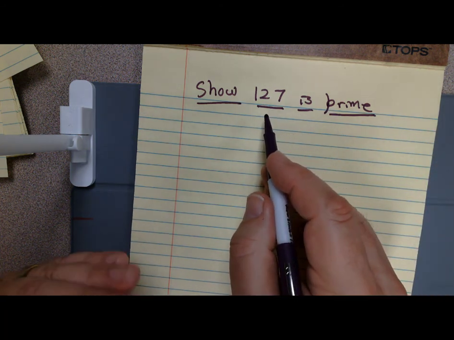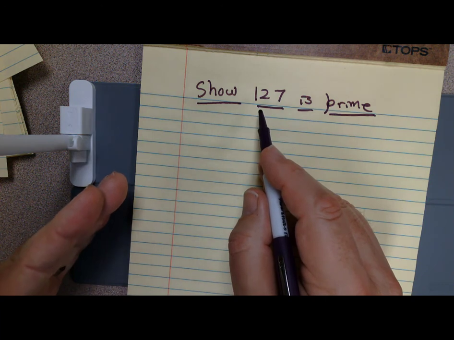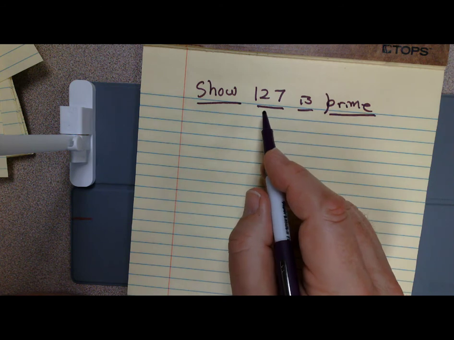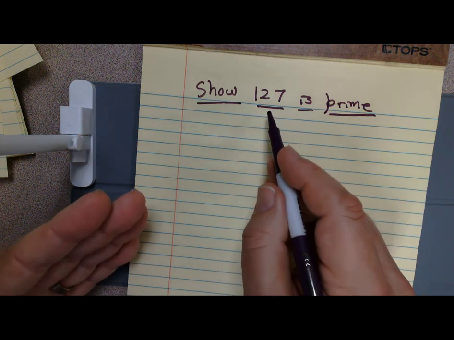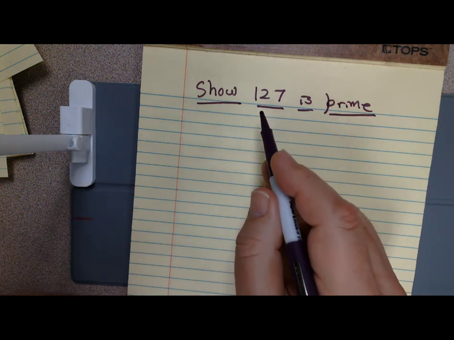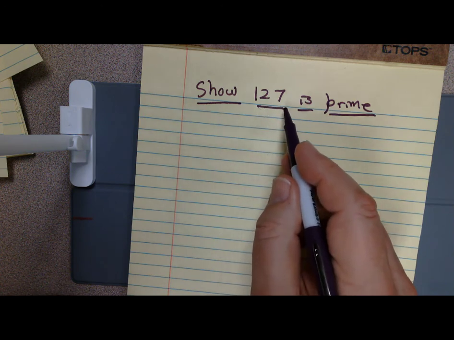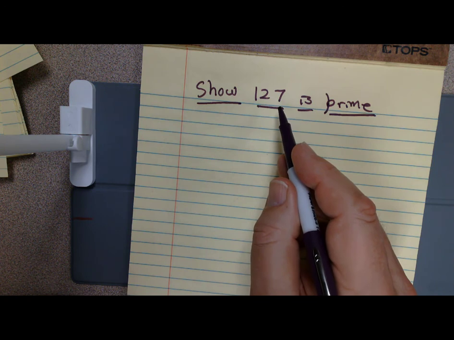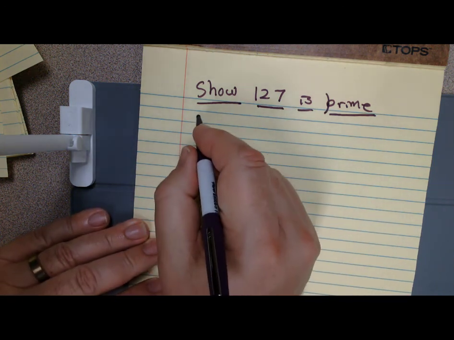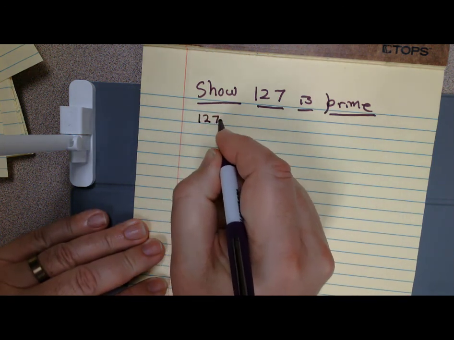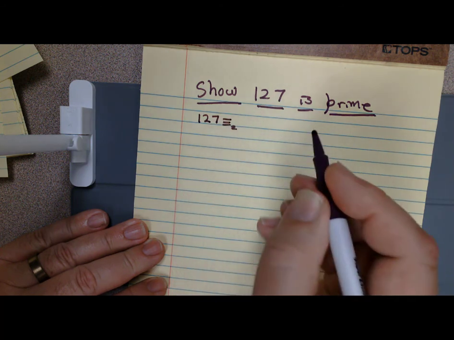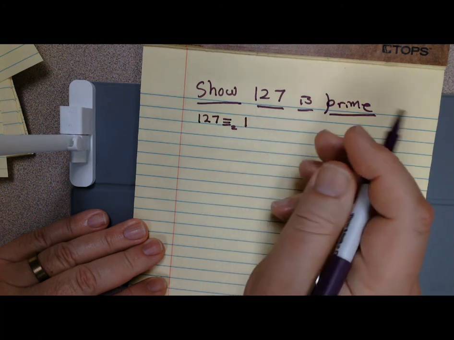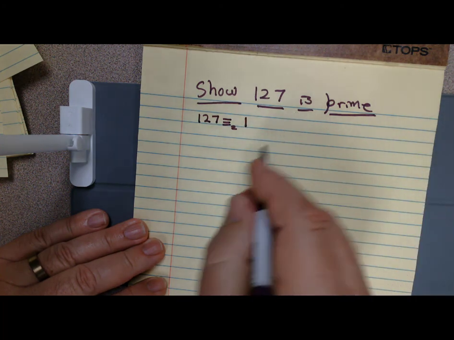And so 11 squared is 121, 13 squared is 169, and 12 squared is 144. So basically check whether this is divisible by the prime numbers that are less than or equal to 11. And so we start at 127 modulo 2. Well, it's equivalent to 1 modulo 2 because it's an odd number.